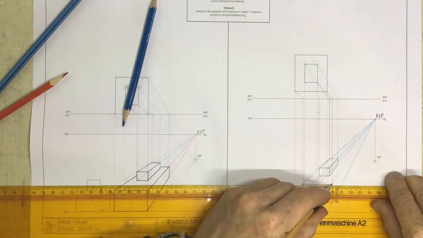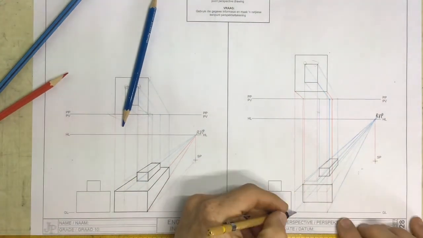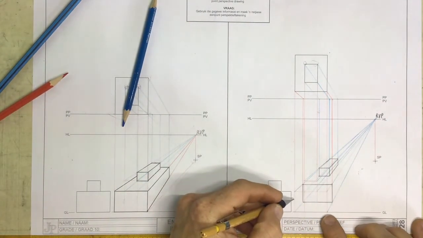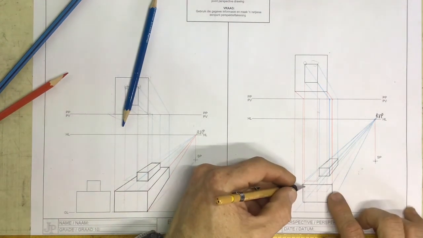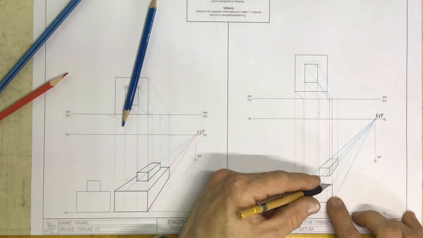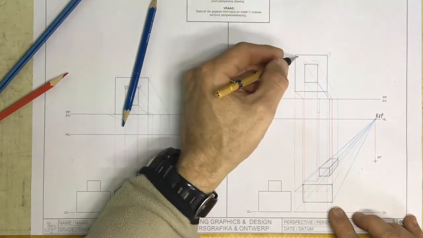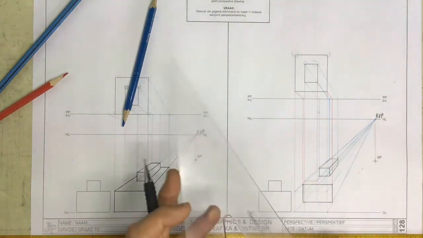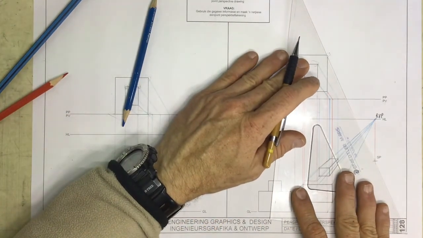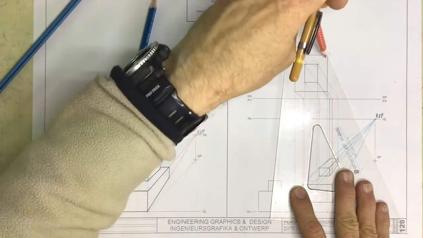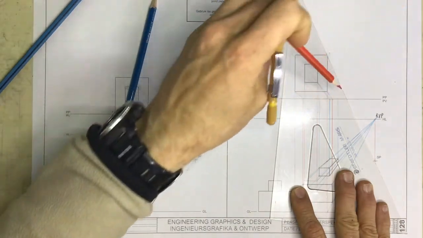And you can see that nice big rectangle that I had right at the front, it has moved back from the picture plane, so it's getting smaller because it's further away from me. And I'll need to find those corners at the back over there. Same story. I'm going to take lines going down from that corner at the back there, down to the picture plane.